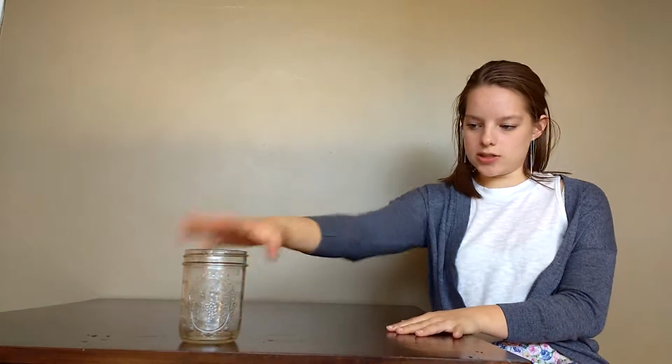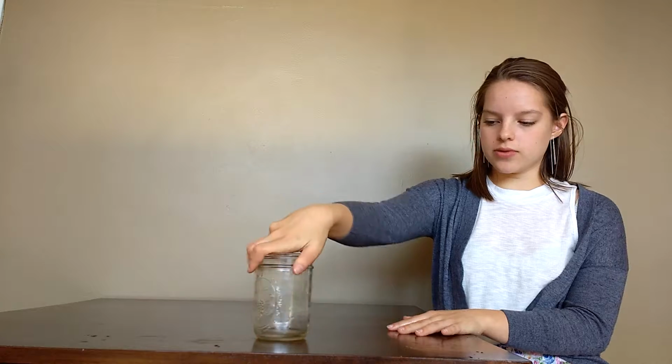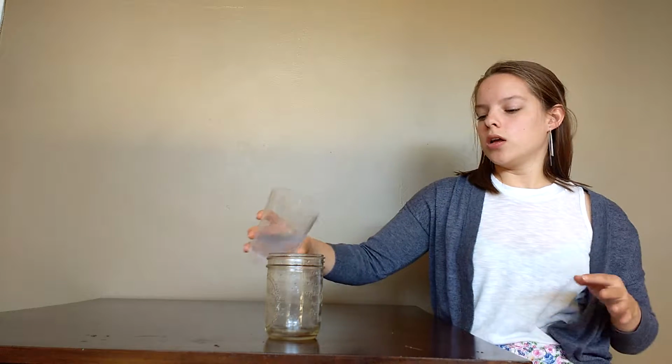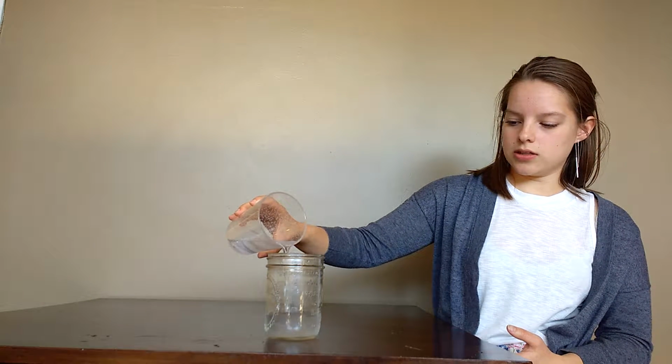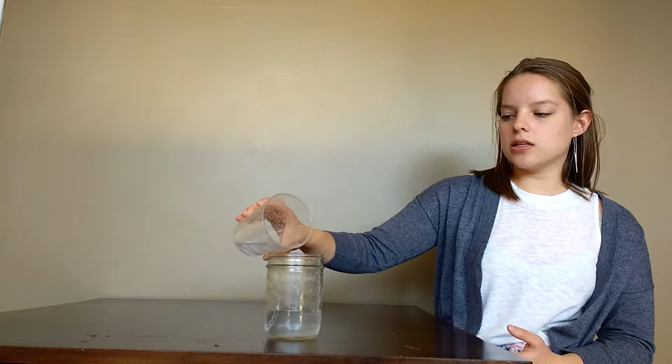Okay, so density. In this experiment, we're going to take a look at how different liquids and objects with different densities behave. So what you're going to start out with is a clear glass. It doesn't really matter what kind it is. I'm using a mason jar. And then we're going to pour a decent amount of water into it. I've seen people dye the water to show a greater contrast between the layers, and you can do that if you want, but I found that it's easier to see the different objects in the water if it's clear.